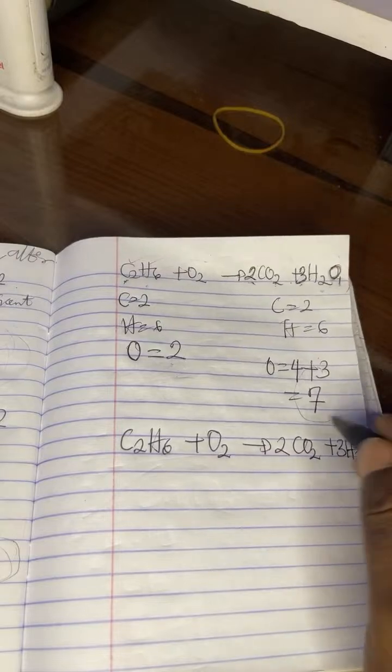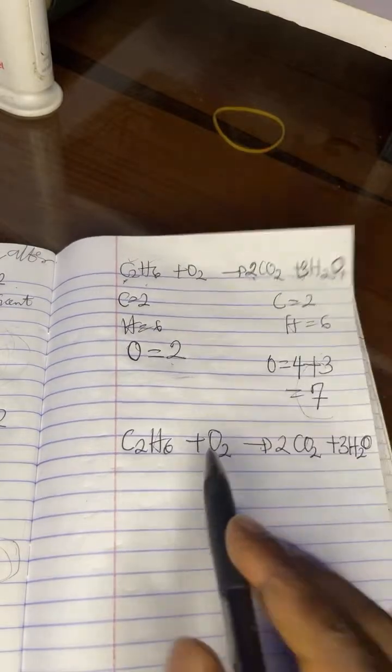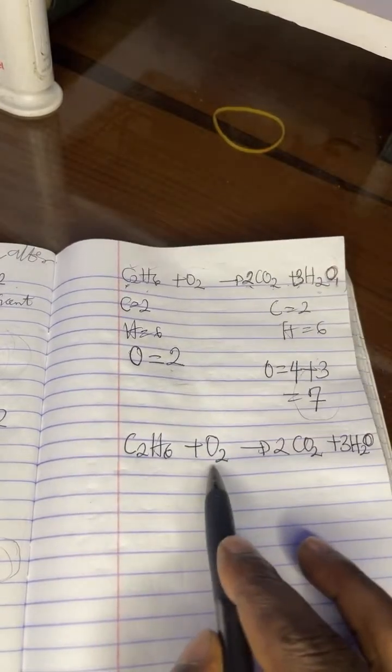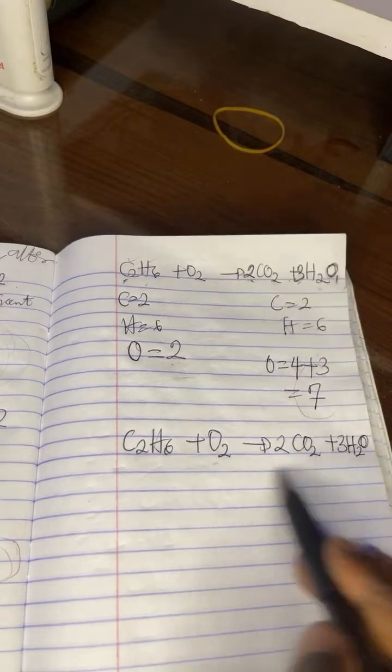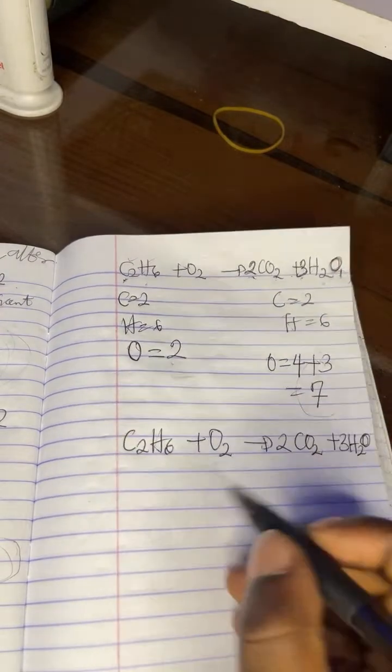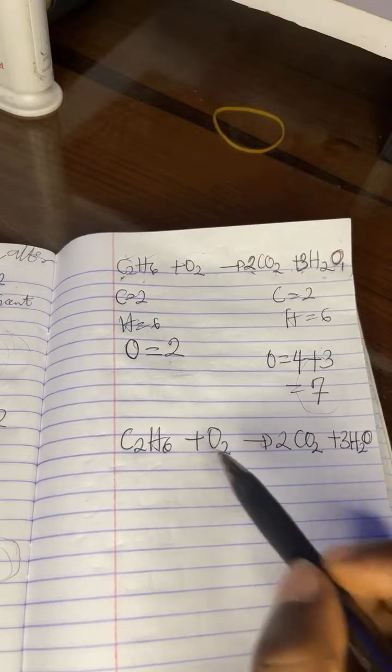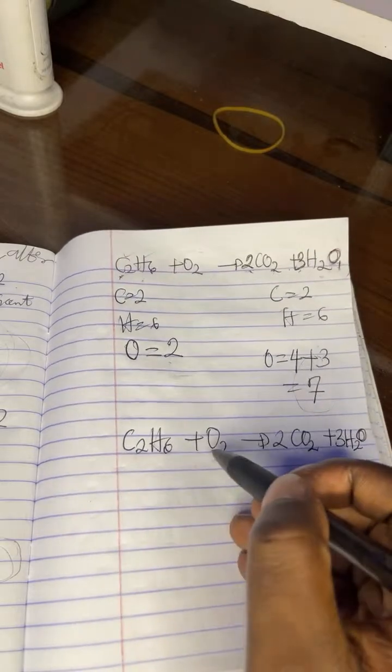Now, I already said oxygen here is 7. Oxygen here is 2. Oxygen here is 7. Now, I can do something. Look at what I will do. If I multiply this one, look at it.